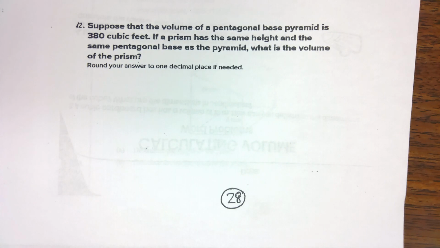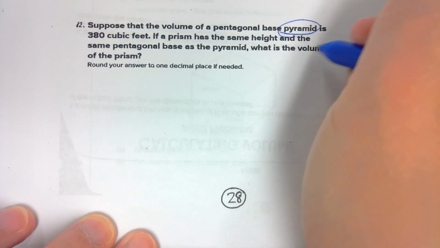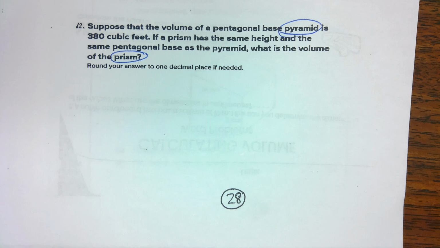Suppose that the volume of a pentagon base pyramid is 380 cubic feet. If a prism has the same height and the same pentagon base as the pyramid, what is the volume of the prism? Alright, so what do we say the connection is between a prism and a pyramid? Yep.